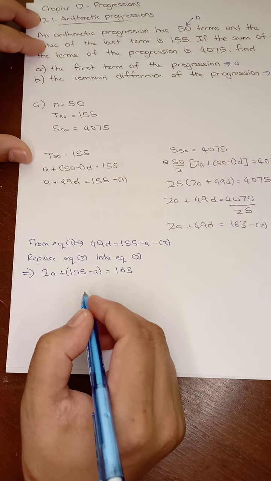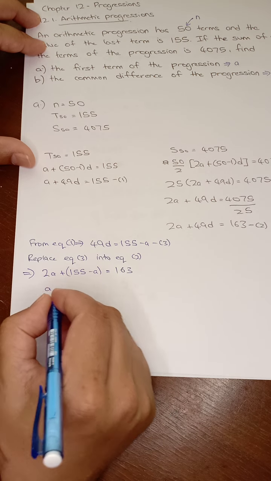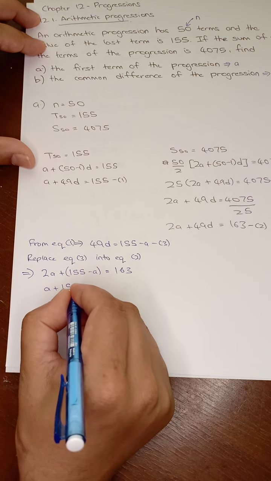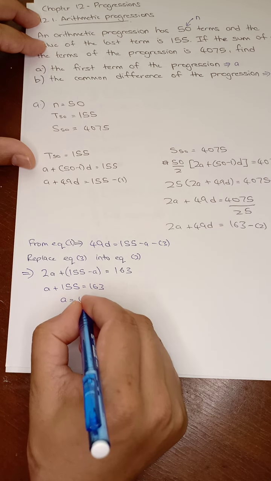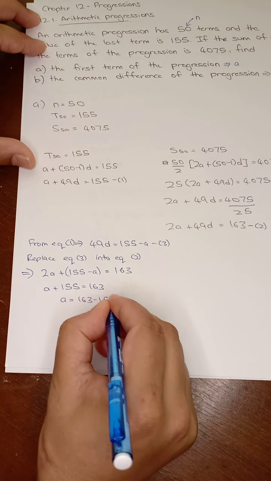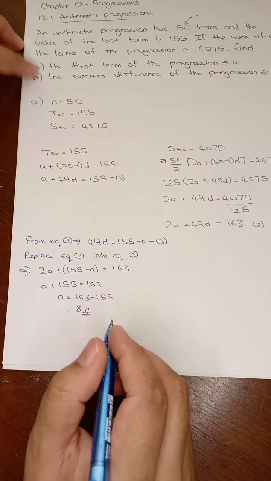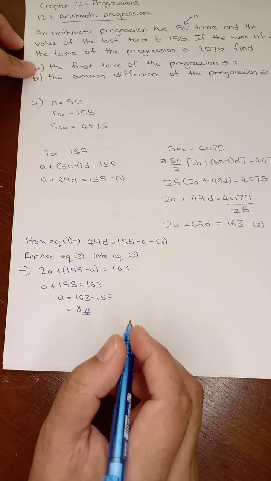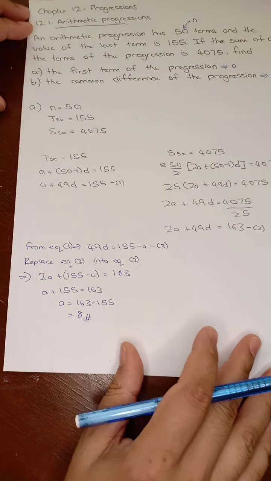Okay, try to solve this. 2a minus a becomes a plus 155 equals to 163. A equals to 163 minus 155, a is 8. Okay, we got the answer for the first question A. Now we need to find the common difference. That's the second question B.